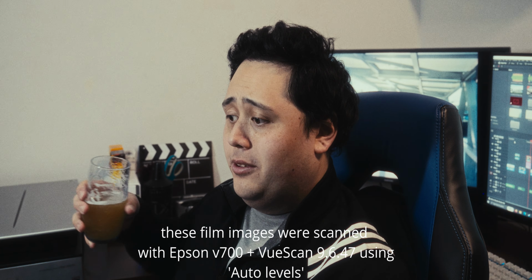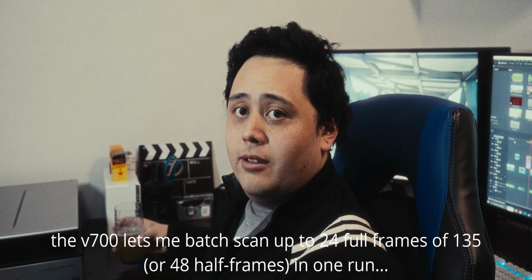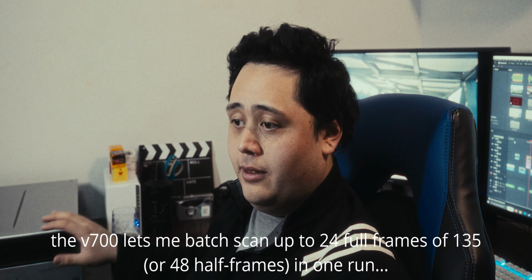These are raw scans processed manually with RawTherapee's tools, rather than automatically with ViewScan and auto levels. They were, however, still scanned with the Epson Perfection V700 and ViewScan, seeing as there aren't that many tools that could still operate this old flatbed scanner.